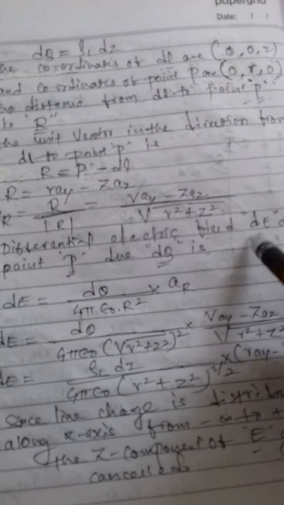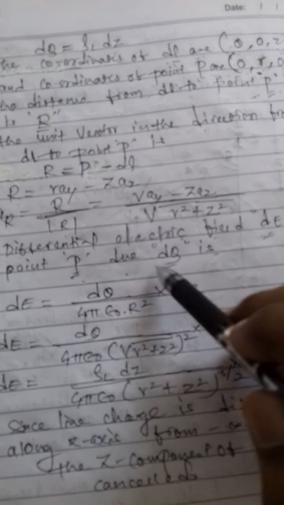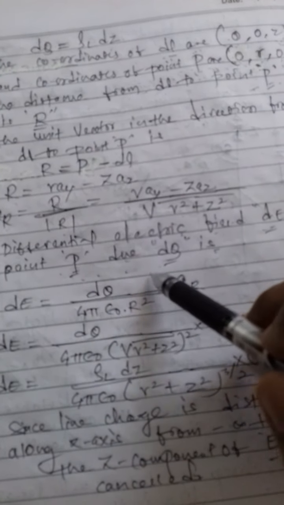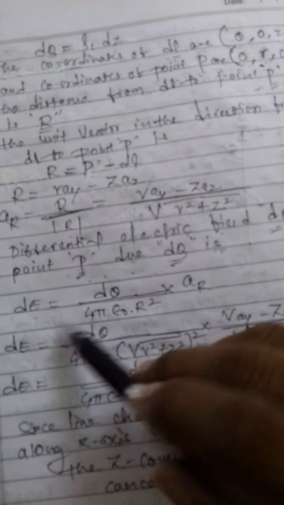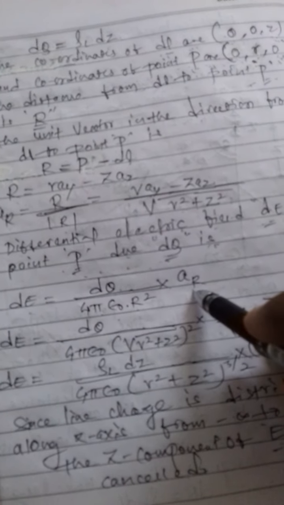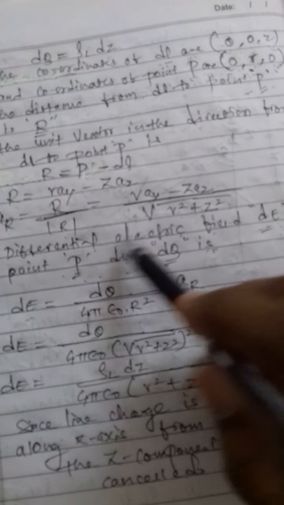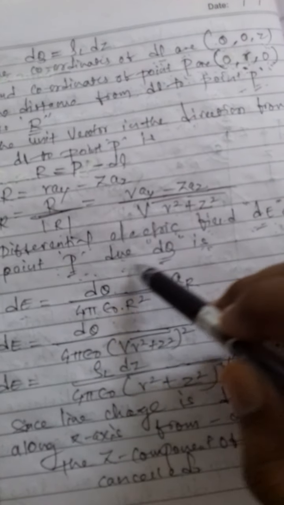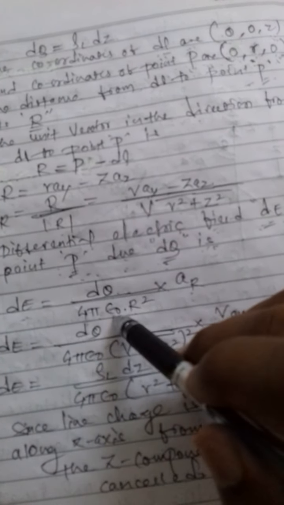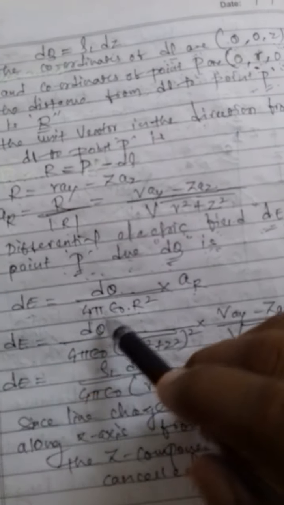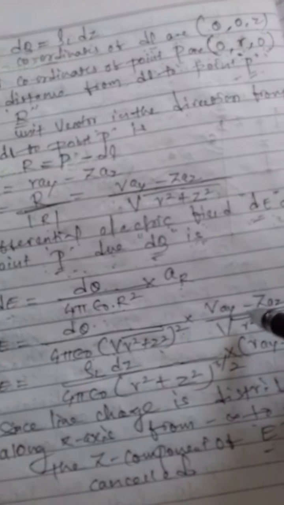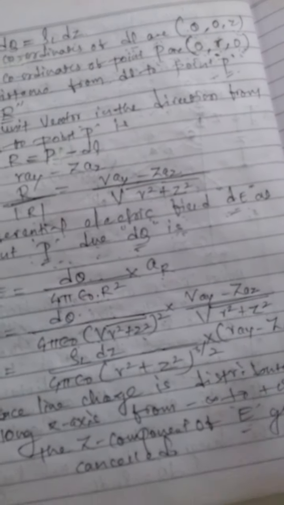The differential electric field dE at point P due to the differential charge dq is dE equal to dq upon 4 pi epsilon naught R square into aR. So dE is equal to dq upon 4 pi epsilon naught into the bracket of square root of r square plus z square whole square, into (r ay minus z az) upon square root of r square plus z square.